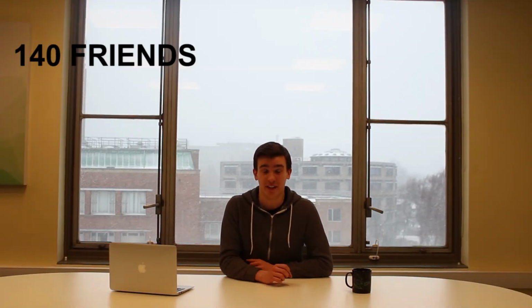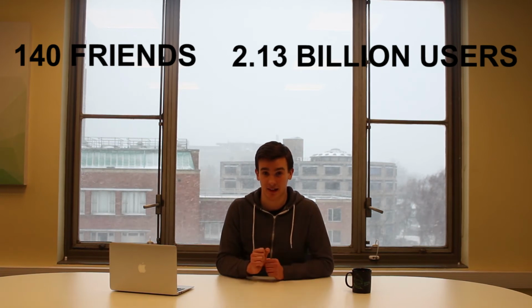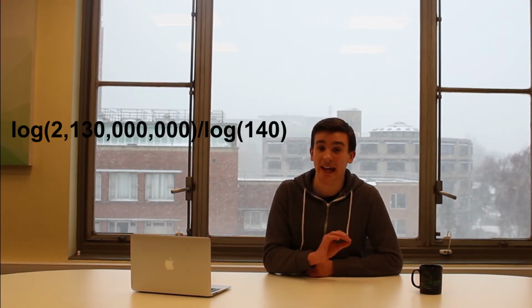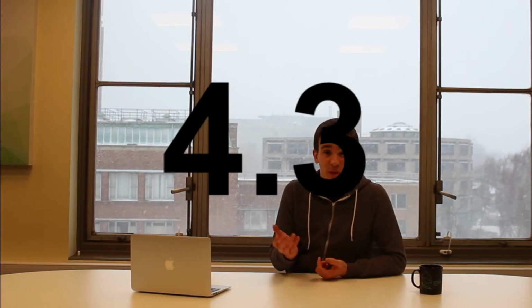Let's try and look at a social network like Facebook. Like before, all users of a social network can be represented as a graph of some kind. So we can expect similar results as with the letter experiment. The average Facebook user has about 140 friends, and there are about 2.13 billion active Facebook users. If we plug these values into that formula that we saw before, we can get the average number of connections between any 2 users is about 4.3. So it turns out you should be about 4 Facebook friends away from me, Gordon Ramsay, or even Barack Obama.